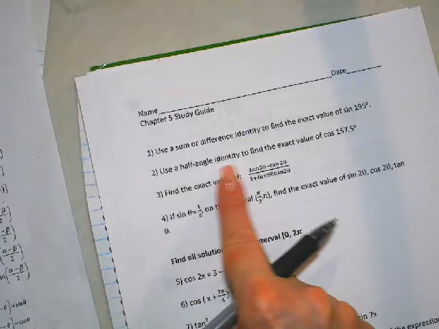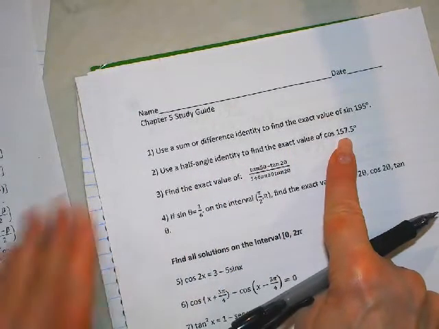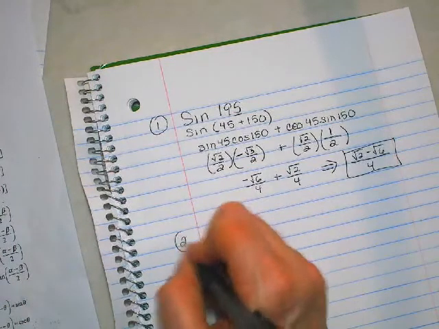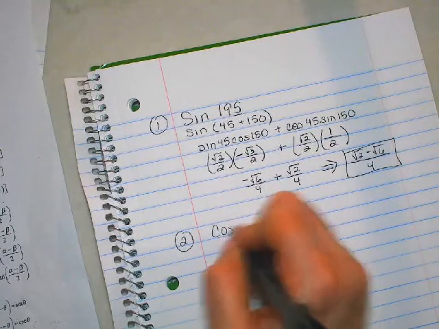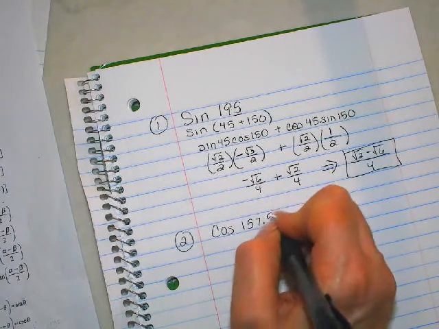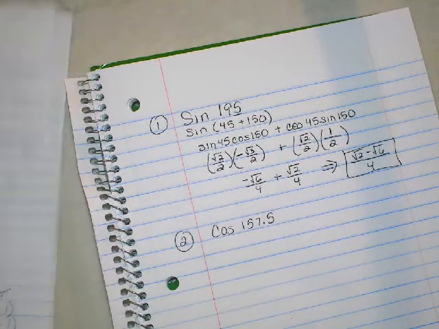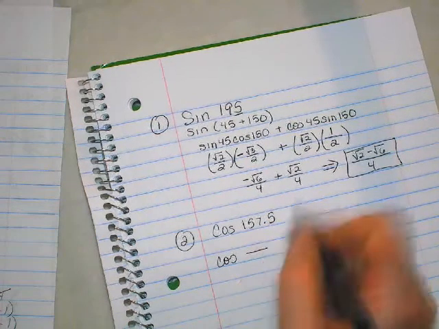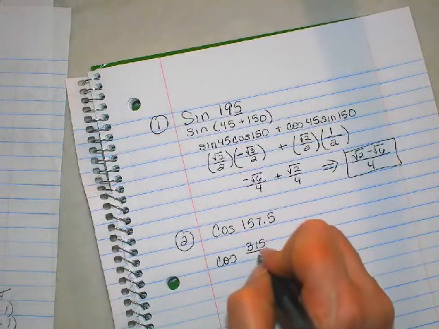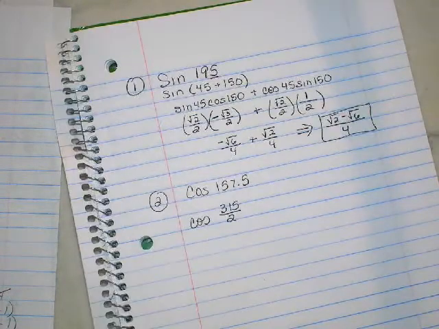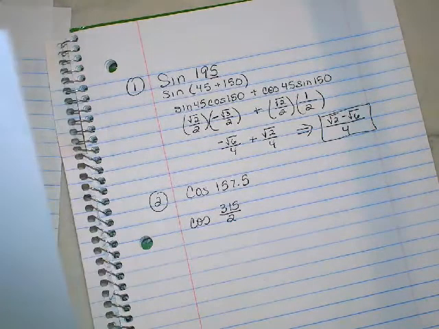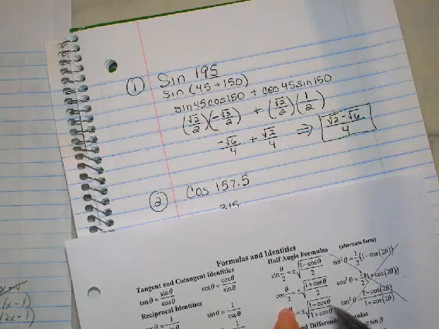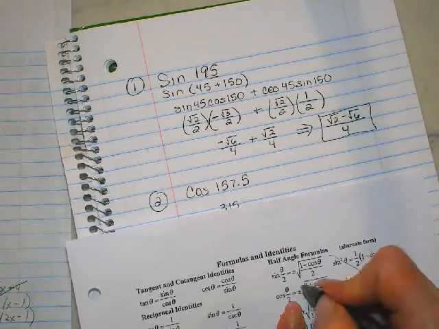Question number 2 tells you to use a half angle identity to find the exact value of the cosine of 157.5. So 157.5 is obviously half of something, so it's going to use a half angle. When I double it, I'm going to get 315 divided by 2. When I use my half angle formulas, and it is a cosine, the cosine half angle formula is this one.